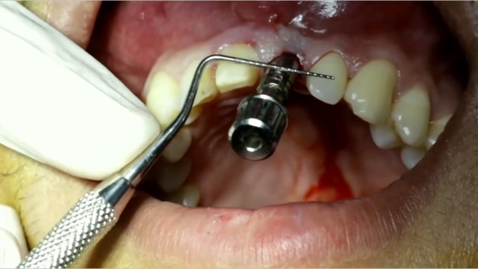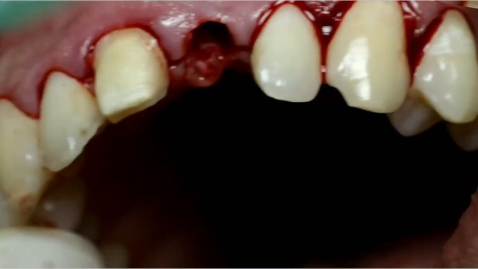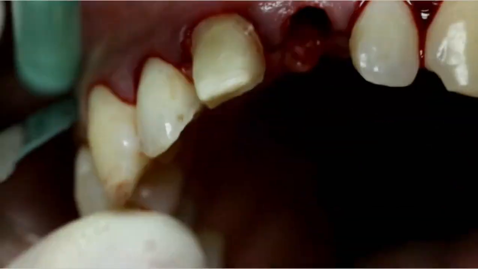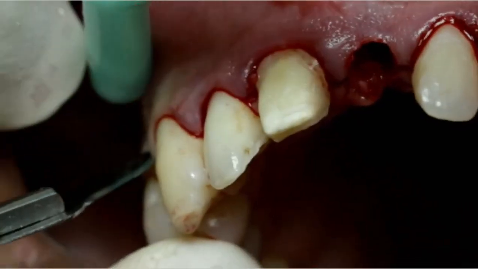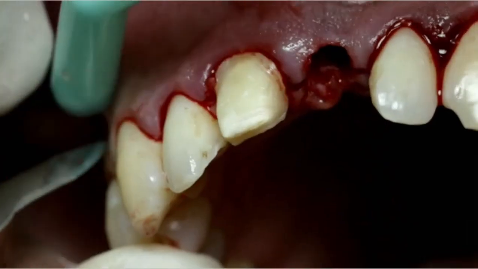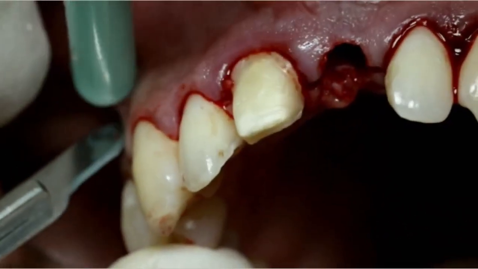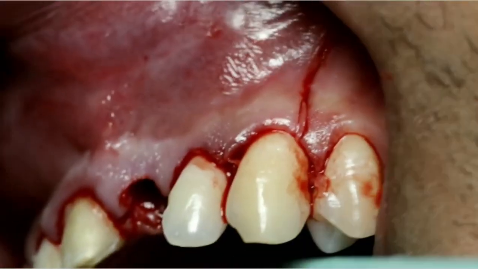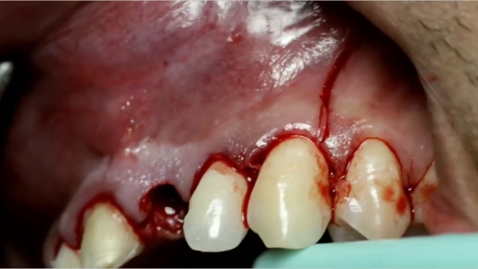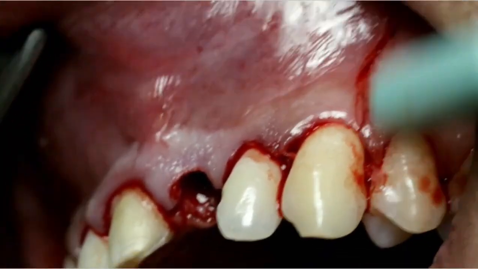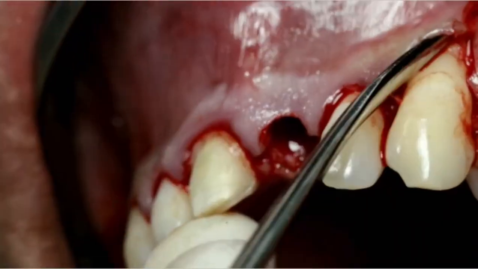But this case needs ridge augmentation, so we start our ridge augmentation procedure and make our remote flap design with two vertical releasing incisions, reflection of the labial flap, and exposing of the bone deficiency area.